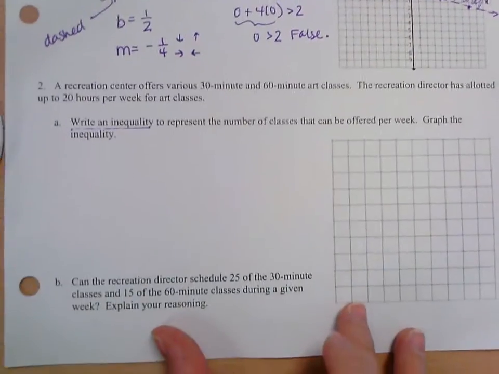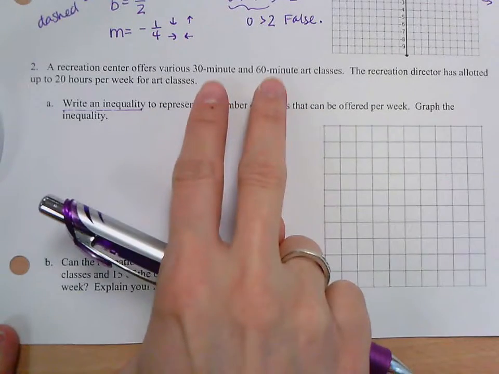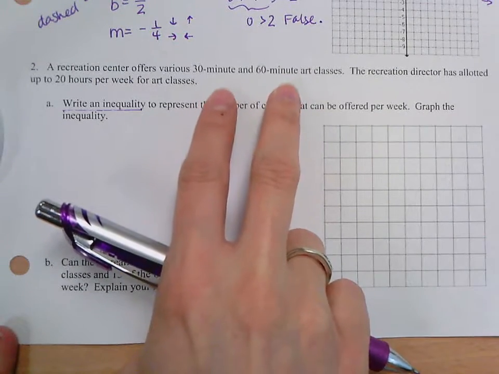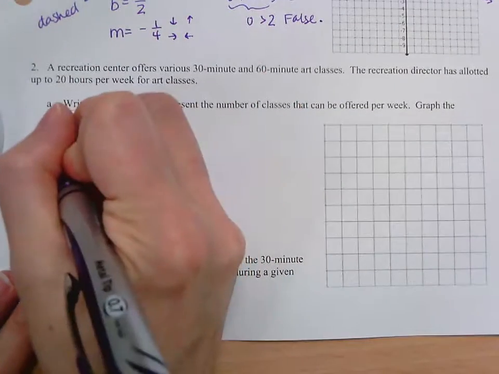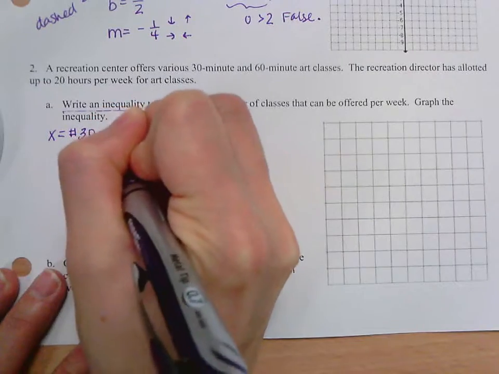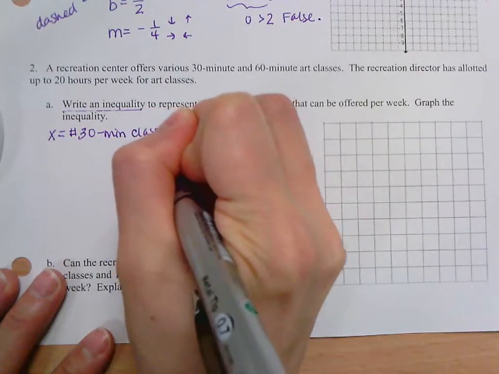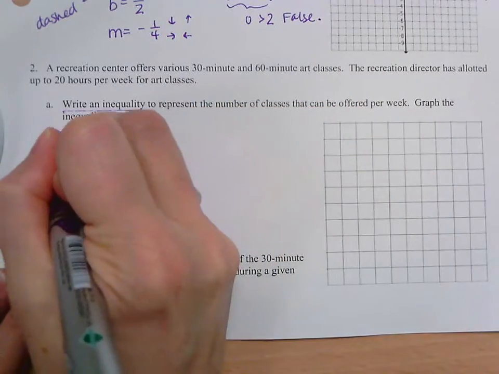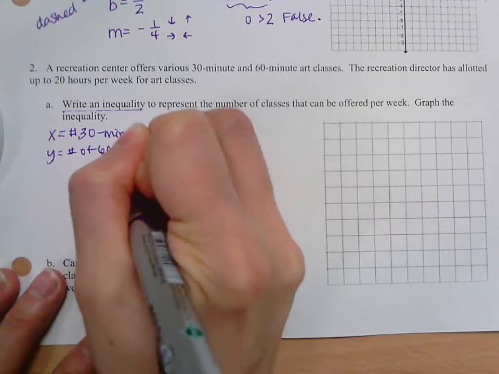So if I'm writing a linear inequality, I should have two variables, which are my two different classes, my 30-minute versus my 60-minute. So I'm going to let X represent my number of 30-minute classes, and then Y can represent my number of 60-minute classes.